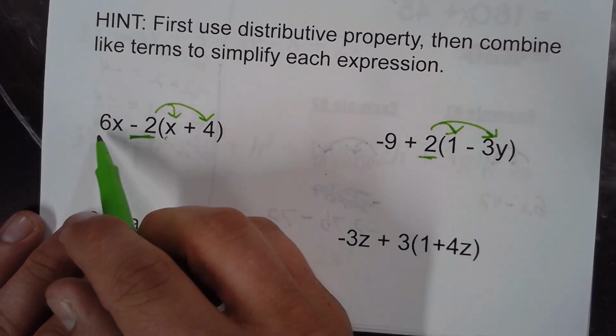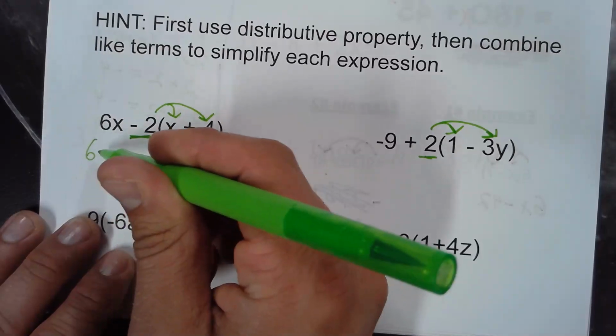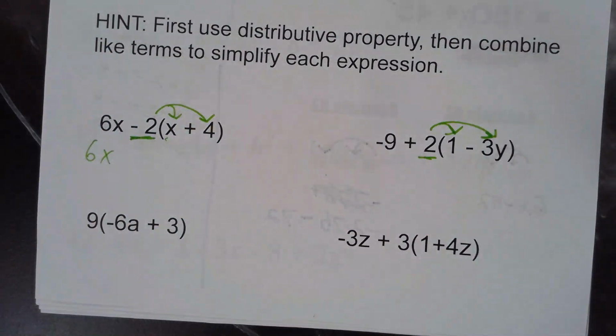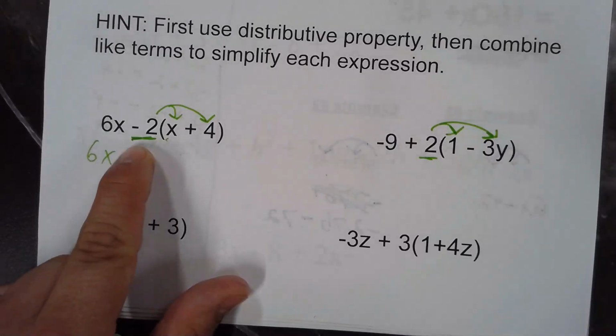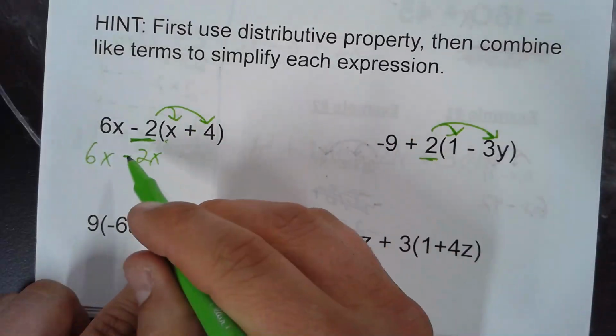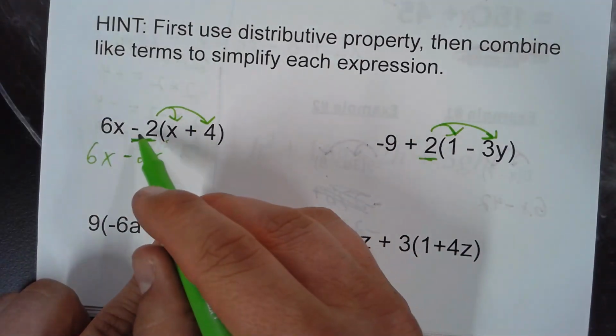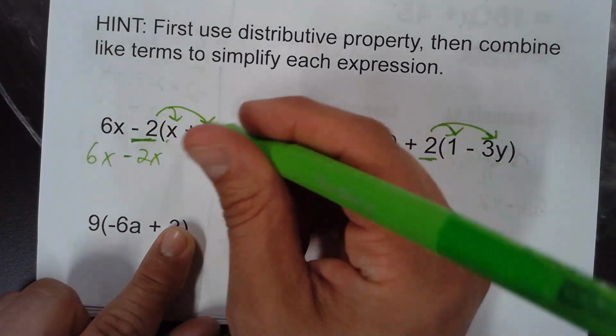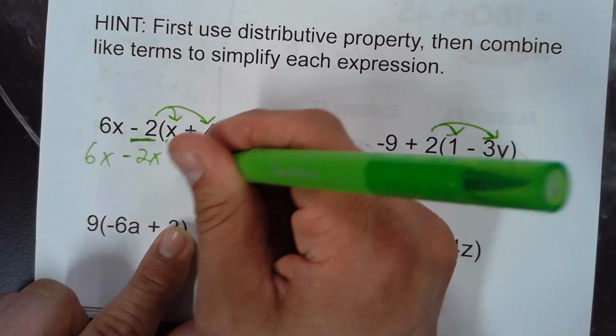So like this one would be 6x. I'm just going to bring down the 6x because it's not multiplying anything. So negative 2 times x is negative 2x. Negative 2 times 4 is a negative 8.